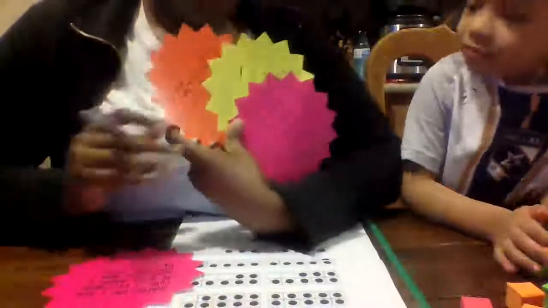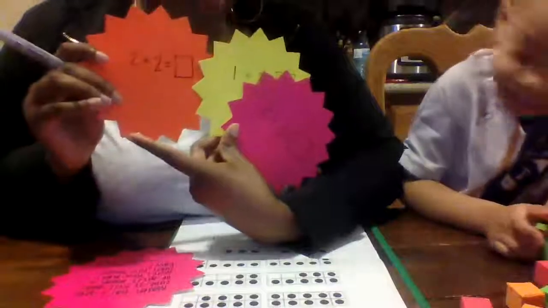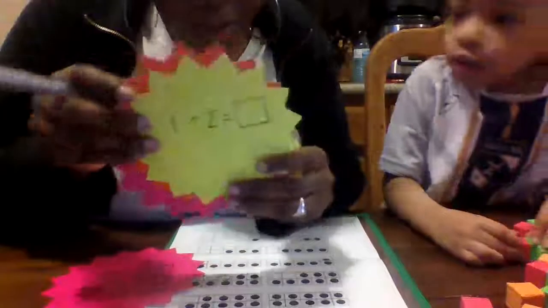Okay, so now do you remember seeing me write the numbers on these? The number 3 is on there. So we have 2 plus 2. What do we equal? And we have 1 plus 2. How much? And 1 plus 3. What does that equal? We're gonna find out. Let's see.